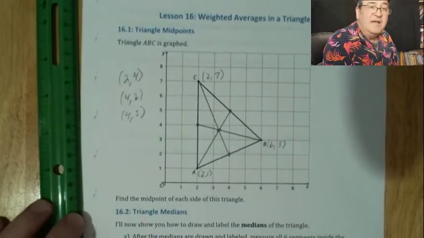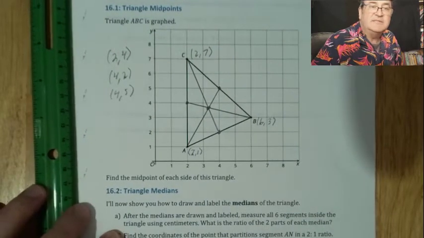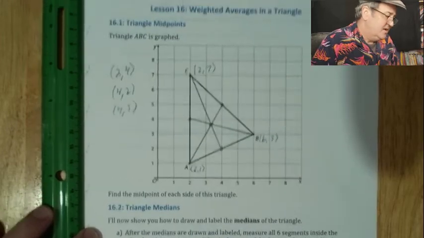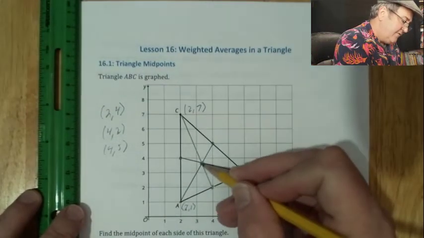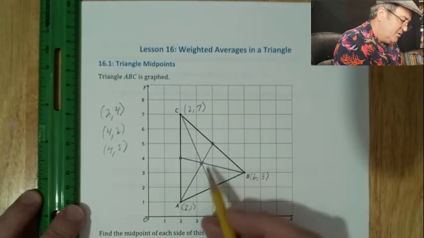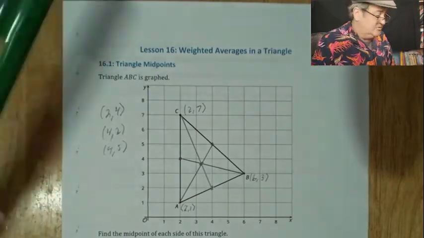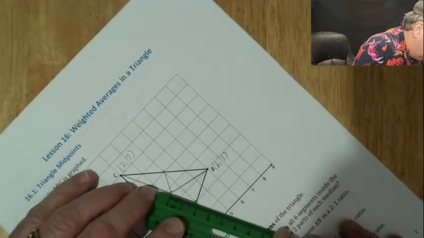So now it says, after the medians are drawn and labeled, measure all 6 segments inside the triangle using centimeters. What do you mean by the segments? Well, they're talking about from that centroid to each side. From that point where all your medians meet, we have 6 different segments. And it wants us to use our centimeters and figure out how long each is. So let's start with this one right here.